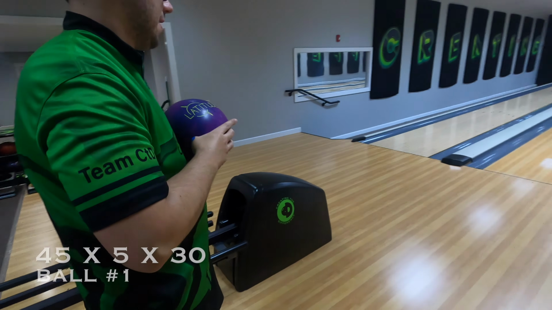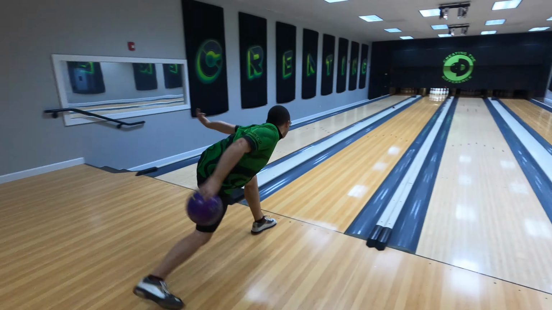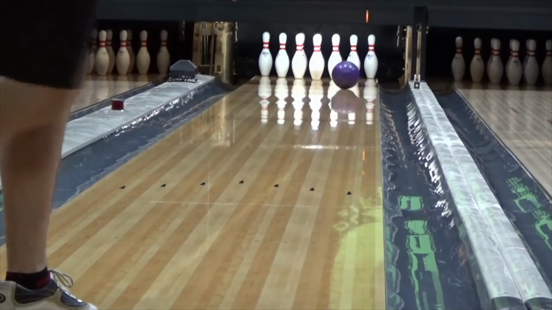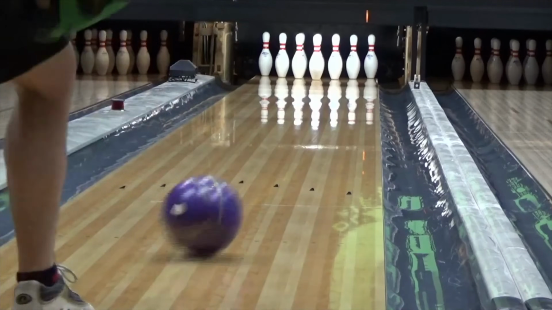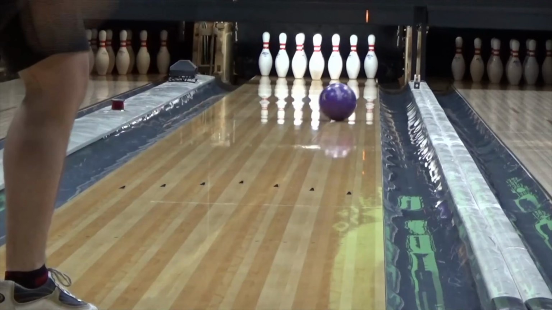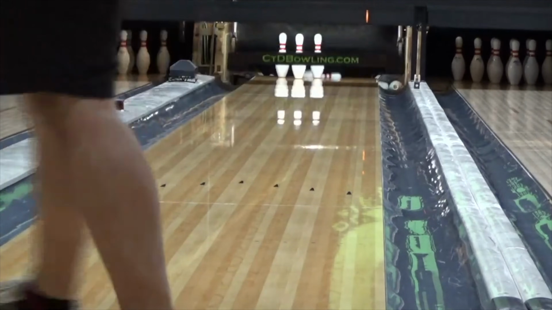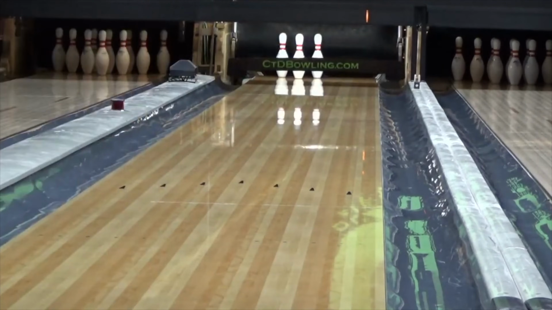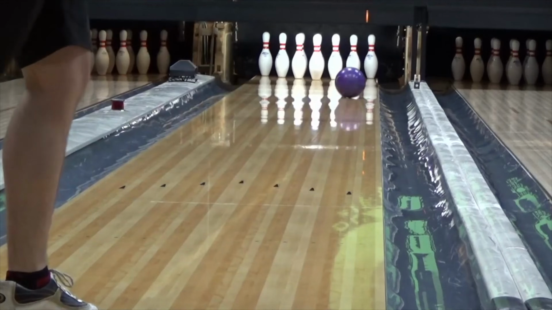In today's test, we have two bowling balls. One laid out 45 by 5 by 30, which is the shot you're seeing here. So we'll take a couple looks at this shot, normal speed, slow motion, as well as stopping the ball once it gets to the pins. By taking several looks at these shots, we can see if the pin to PAP distance in our test actually matters.